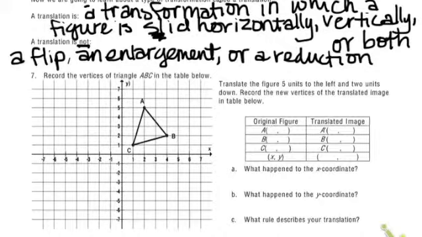It says number 7, but it's really our first example. It says record the vertices for triangle ABC in the table below. So let's start with just recording the vertices. A is when you go right 2, up 5, so A is 2, 5. B is over 4, up 2: 4, 2. And then we've got C, which is 1, 1.